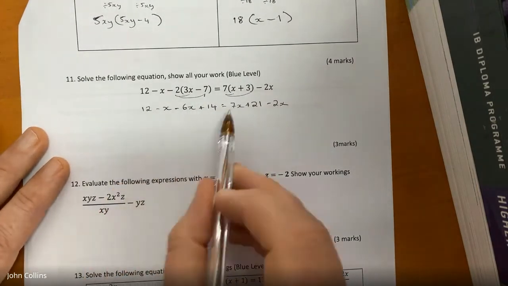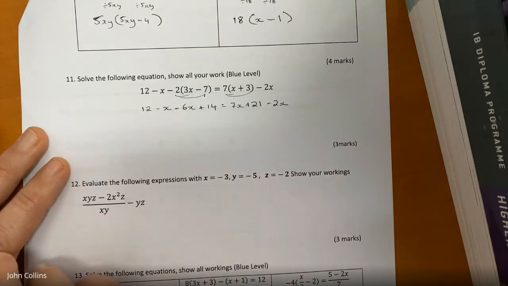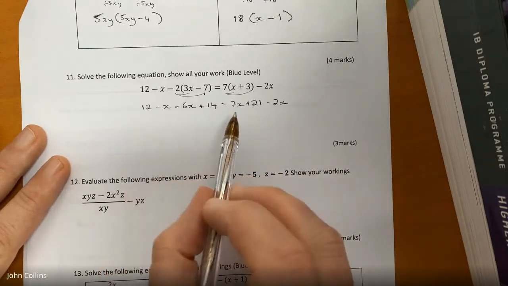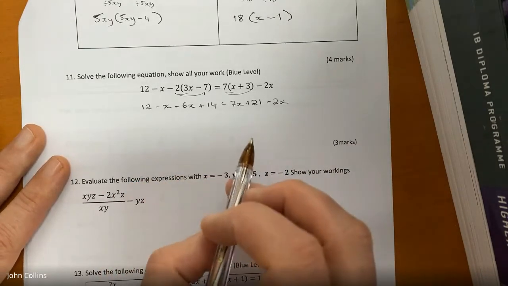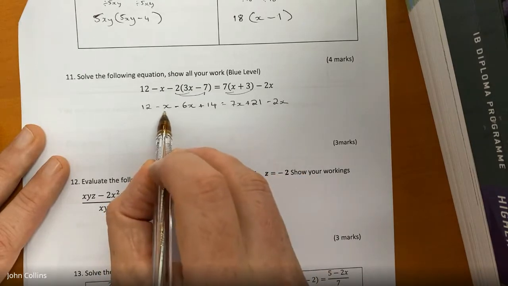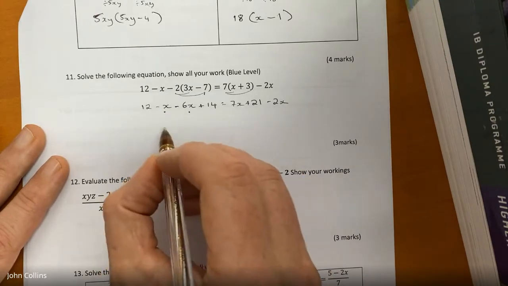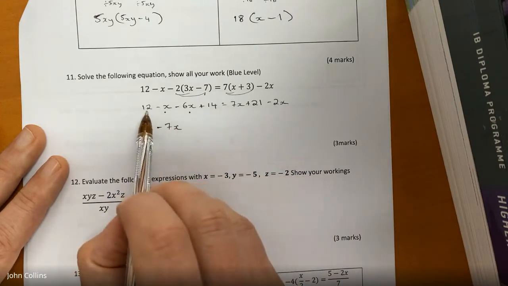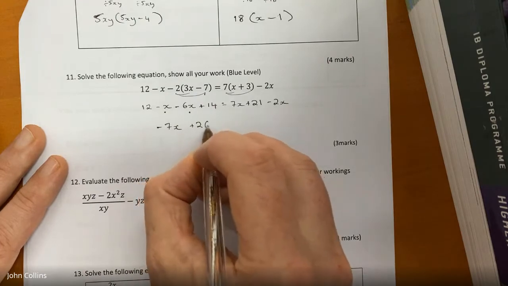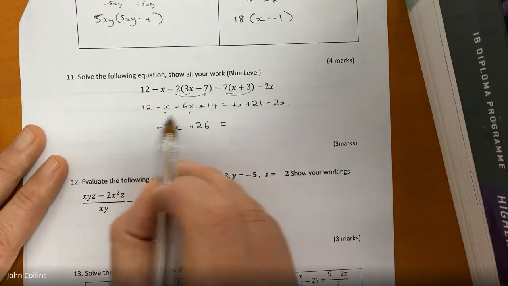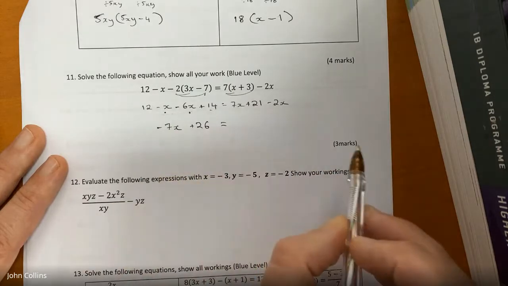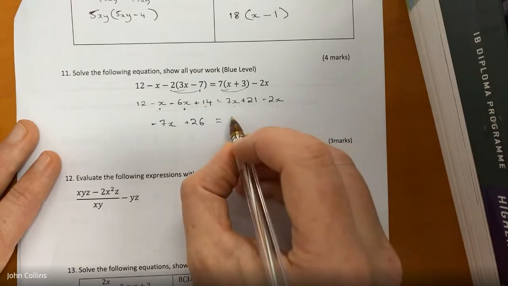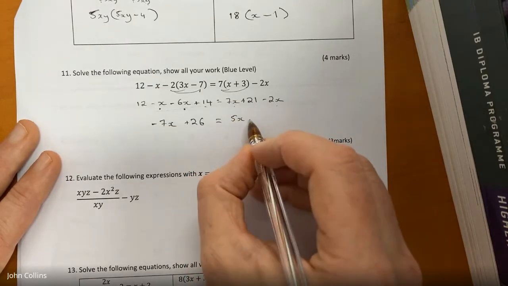Now, simplifying correctly is also a step, so that would be a mark as well if you simplify this correctly. So negative x, take away 6x's is negative 7x. And, okay, that's this side, and 12 plus 14 is 26. So remember, when you simplify, you can only simplify a side at a time. You can't simplify across the equal sign. Simplify each side. All right, now 7x, and I've taken away 2x's here, so that's 5x. And there's still that 21.